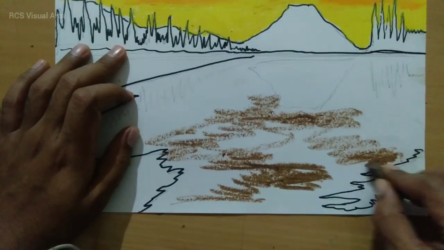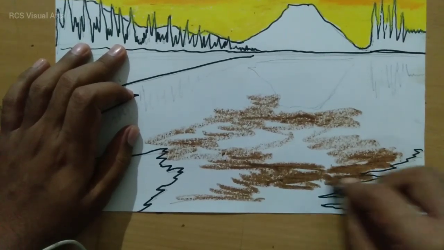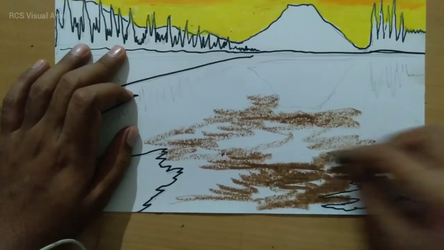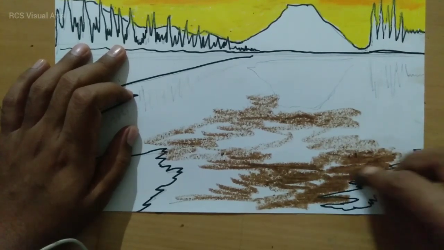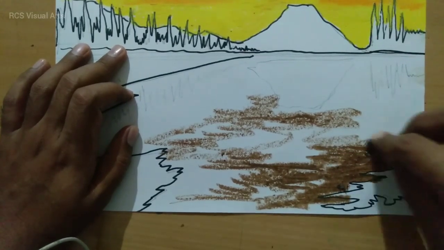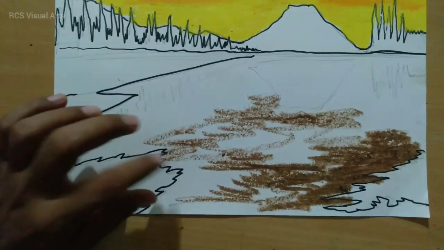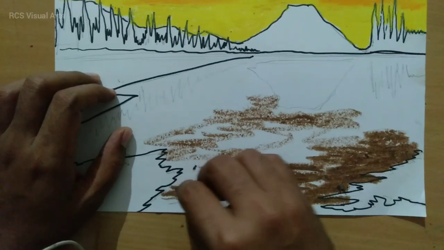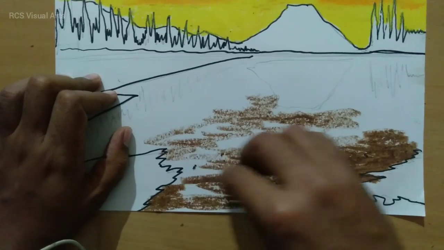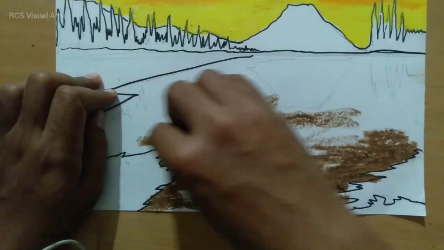Now this dark brown area just I am filling like this. And here this place also I am filling like this.